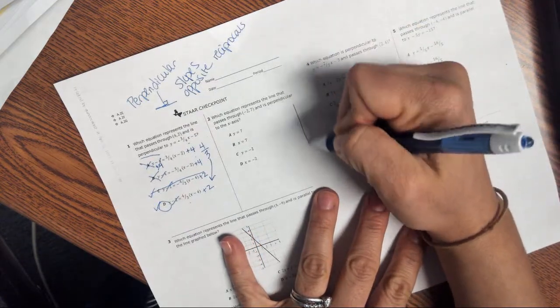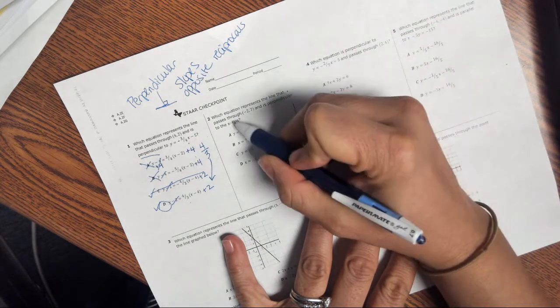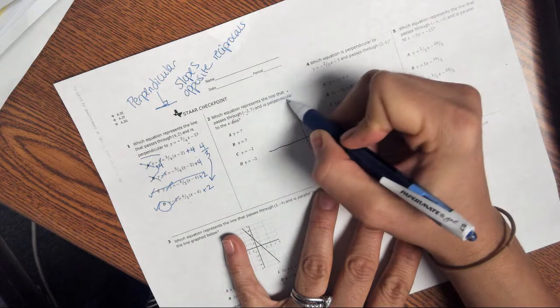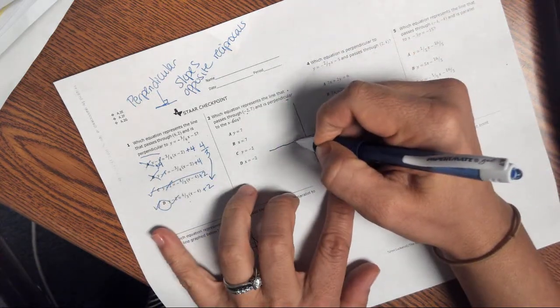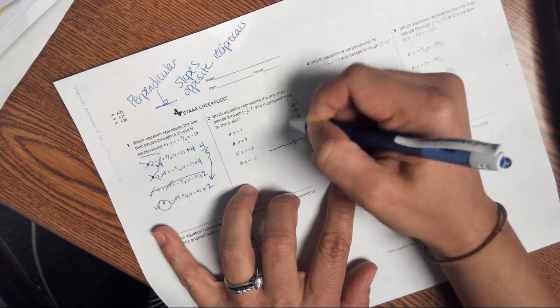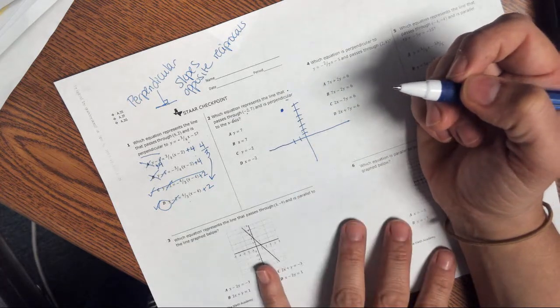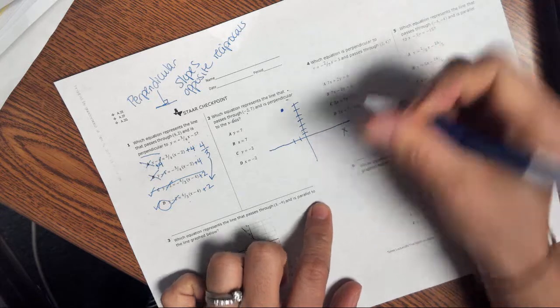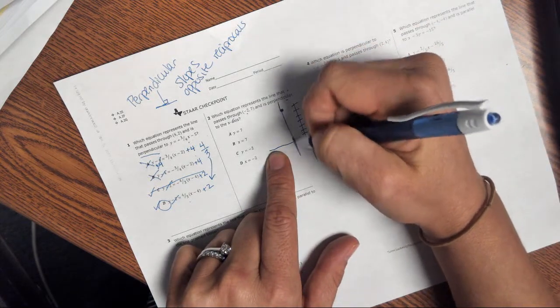Alright, number 2. I want to visualize this, so I'm going to draw a quick graph. It's asking me which equation represents the line that passes through (-2, 7) and is perpendicular to the x-axis. So I'm going to plot the point (-2, 7), and the line is going to go through that point, and it's going to be perpendicular to the x-axis. So if this is the x-axis, it's going to go perpendicular to it. So this is what the equation is.